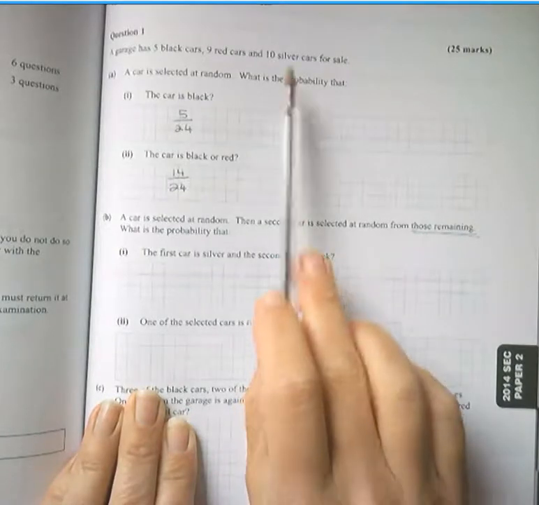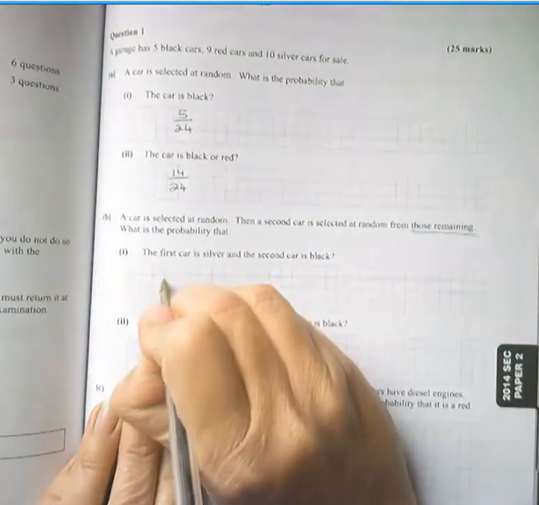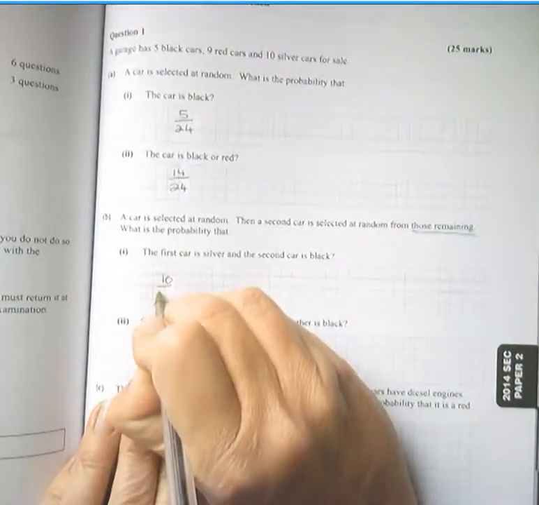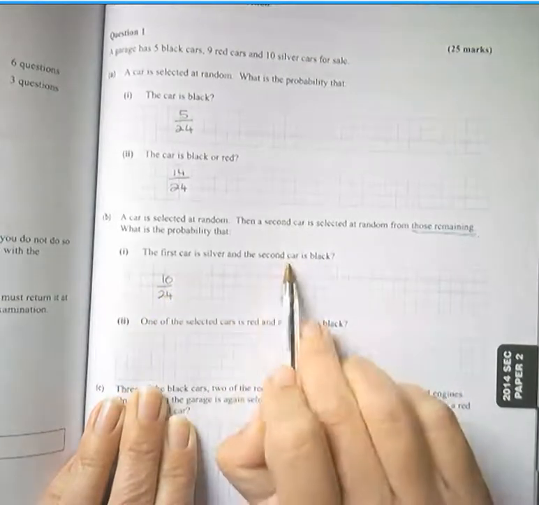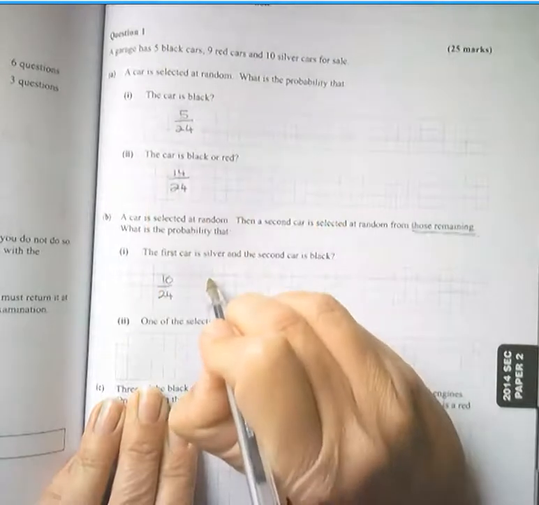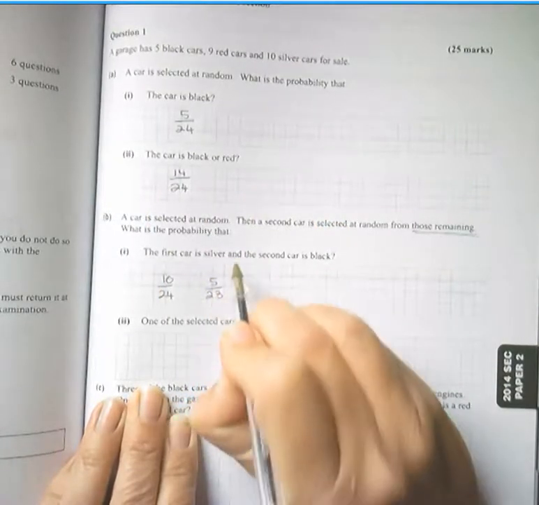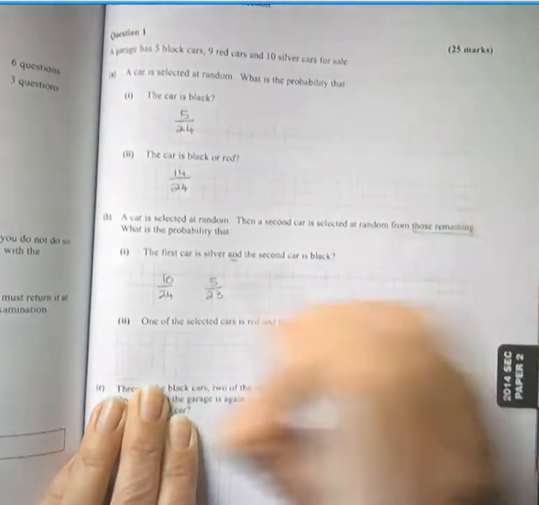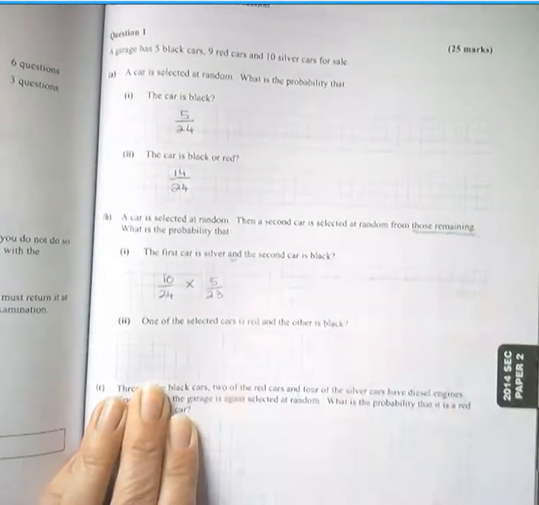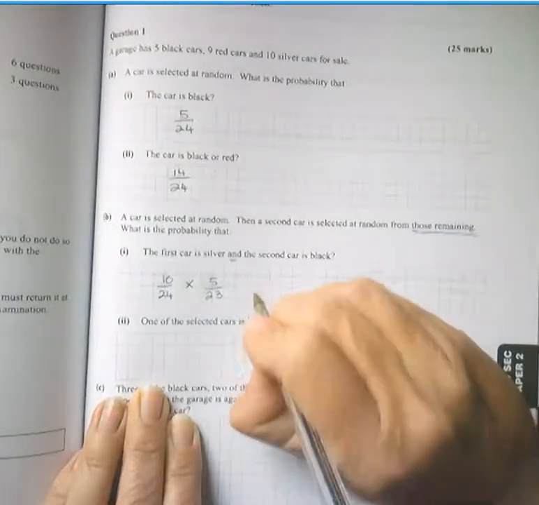So your silver is 10 cars. So we want a silver car, so we're going 10 out of 24. We want the second car being black, which is black is 5 cars, but it's only out of those remaining, so it's 5 over 23. And we want both to happen, which is an and, which in probability means multiply. So you're having 10 over 24 multiplied by 5 over 23.